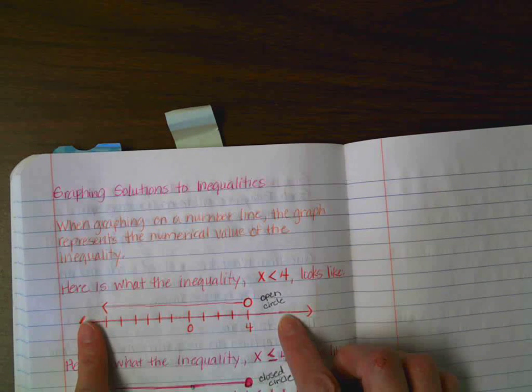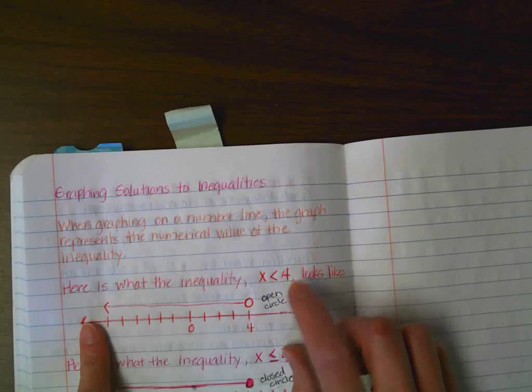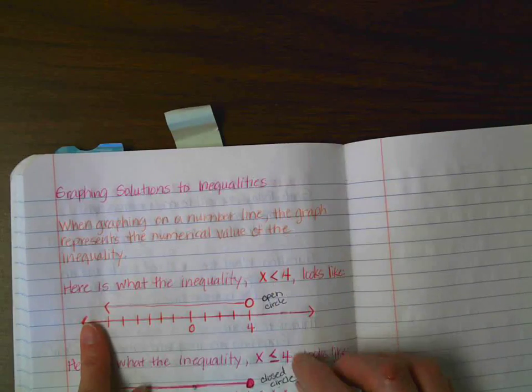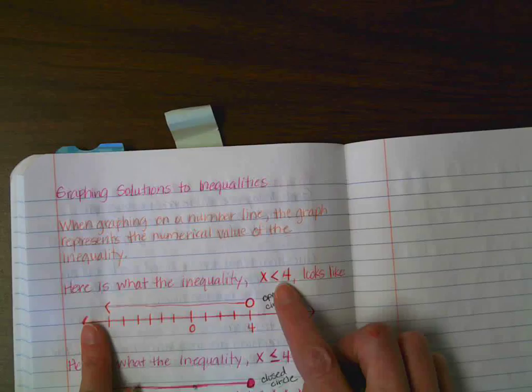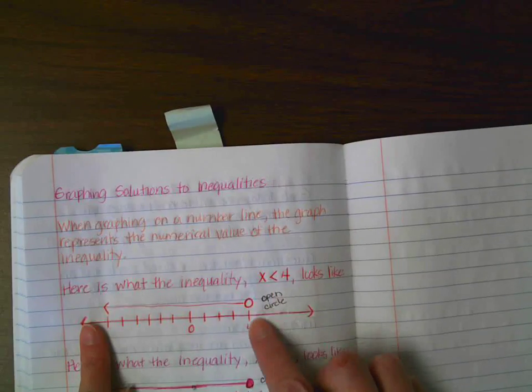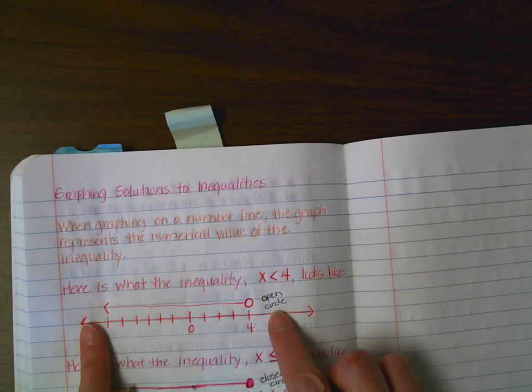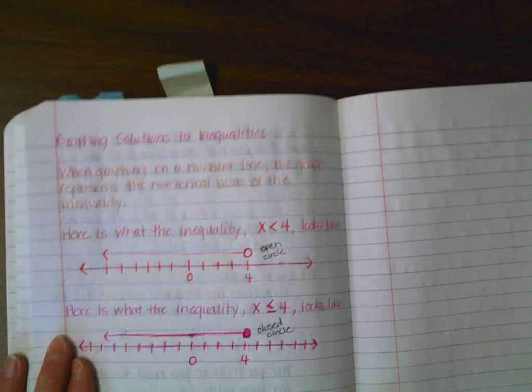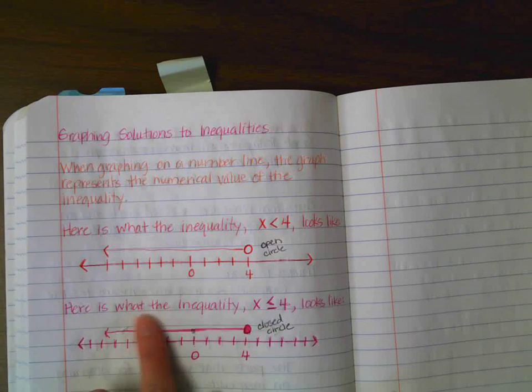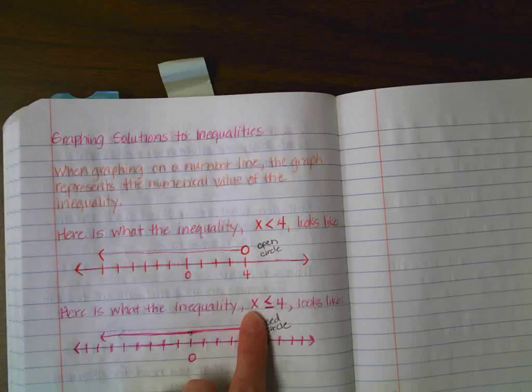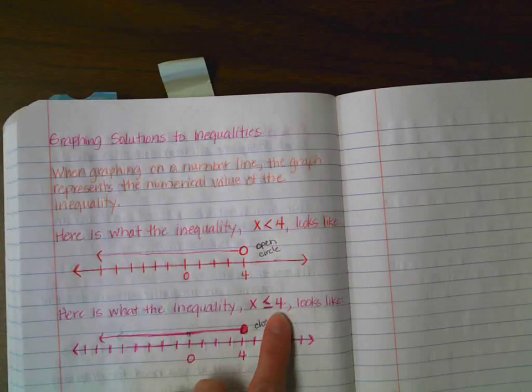Open circles mean that they are either less than or greater than. So when you have a less than symbol or a greater than symbol, your circle on your graph has to be open.